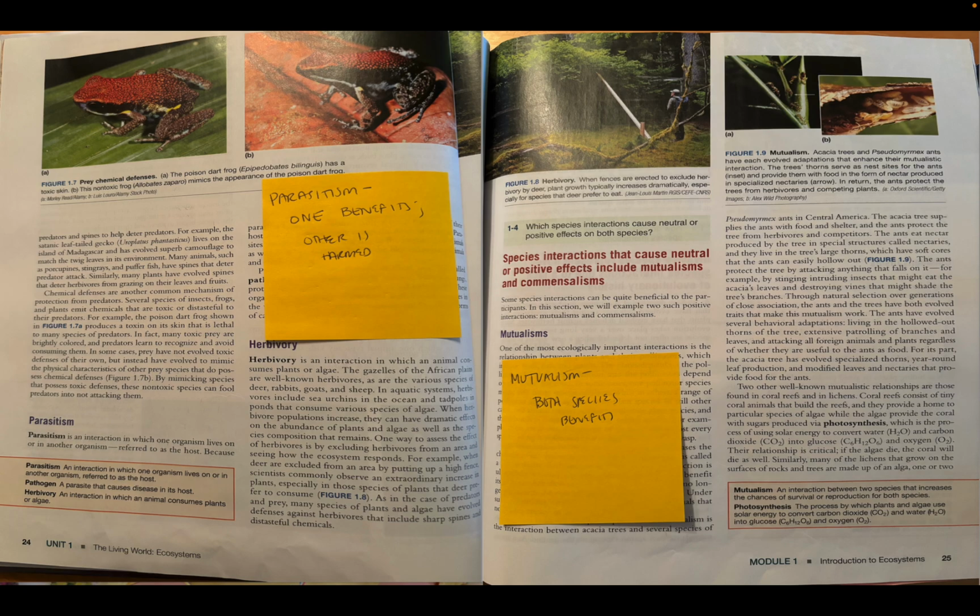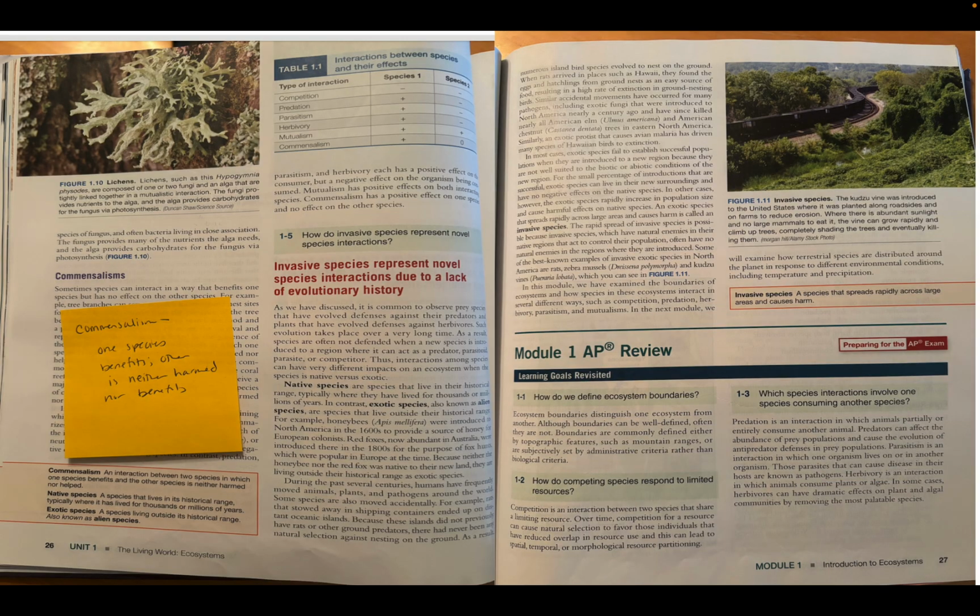Best example, if you've ever seen Finding Nemo, which if you haven't, we are going to watch it at the end of the year. Yay for that after AP exams. But both species benefit. So clownfish and the sea anemone, they're both benefiting from that relationship. They give some other examples in these pictures right here. Photosynthesis is another really great example, with coral and the organisms that live in it.